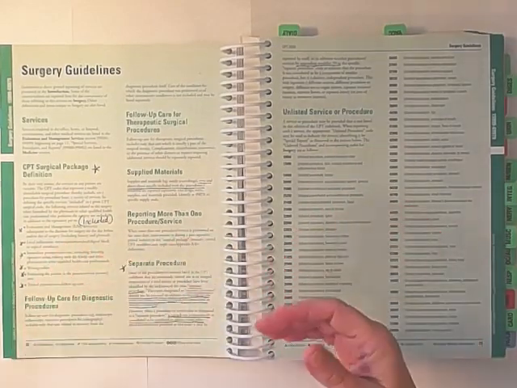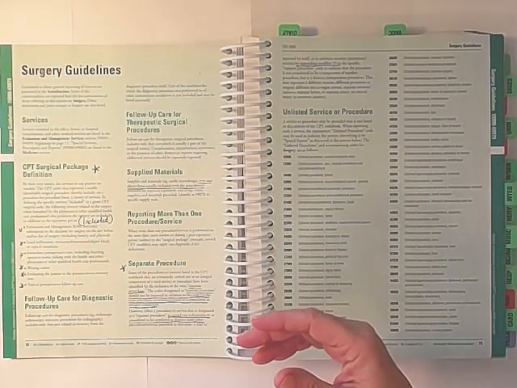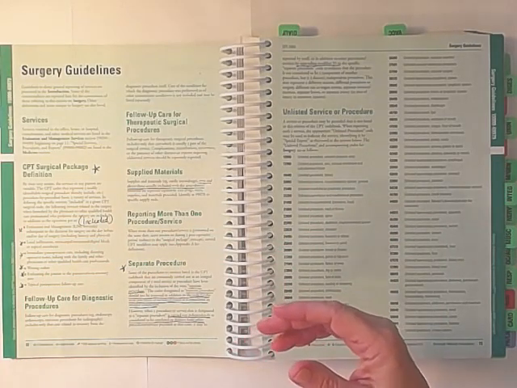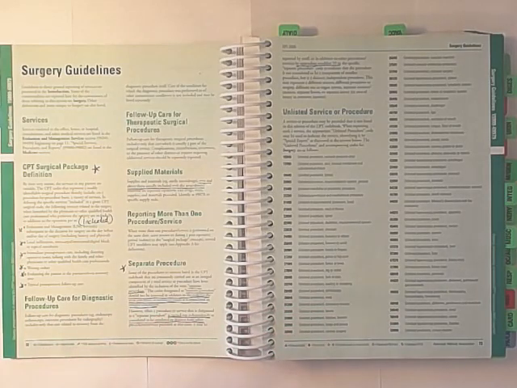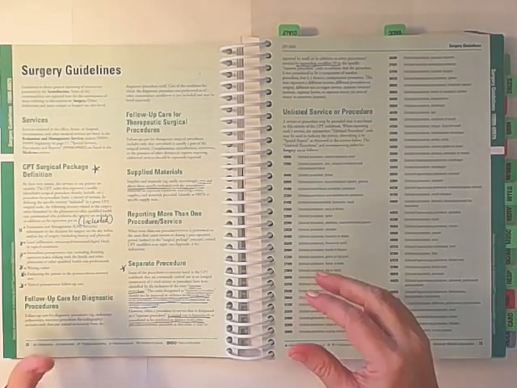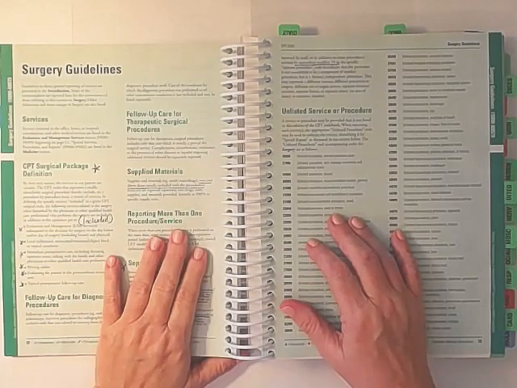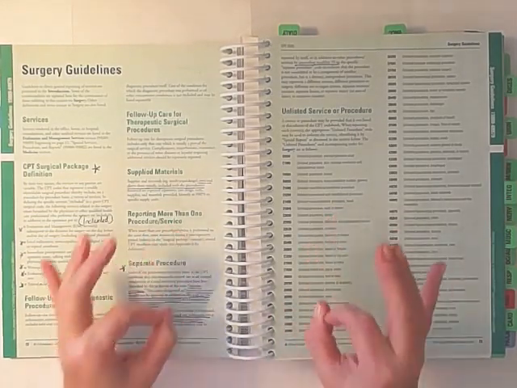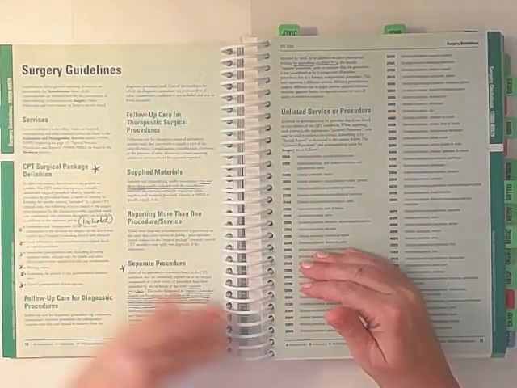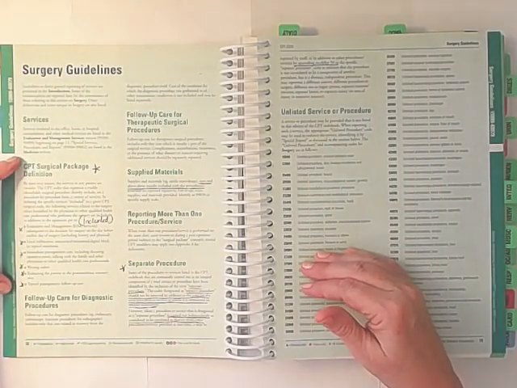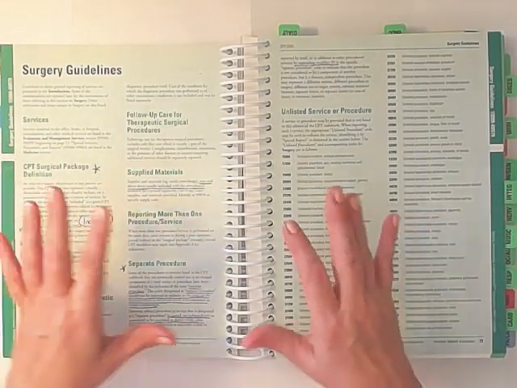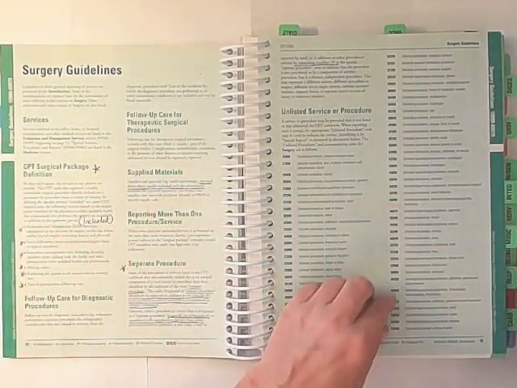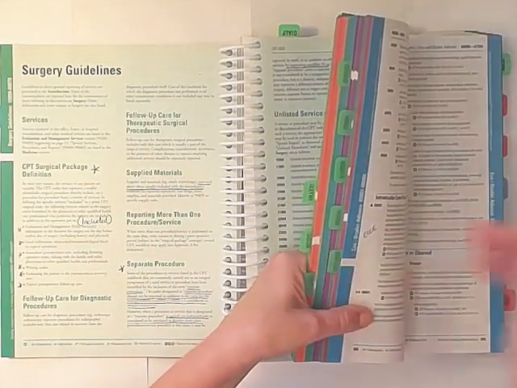The first of the chapters spends 4, 5, 6 pages on surgery guidelines, global package, lots of good definitions on all of that. So I would very much recommend that you read the wordy stuff in the chapter. Let's look at some of these guidelines. So here's the CPT Surgical Package definition for surgery. The surgery section of the CPT is going to be all of your green tabs.